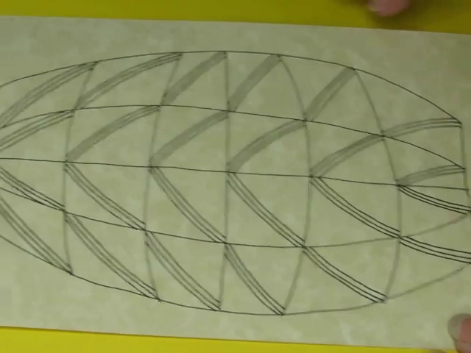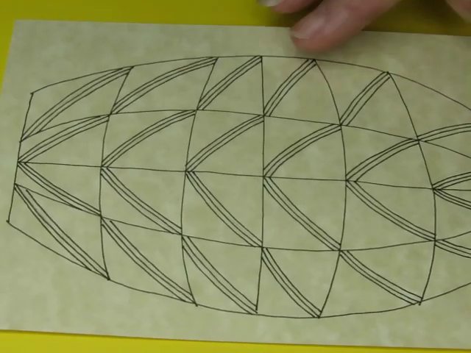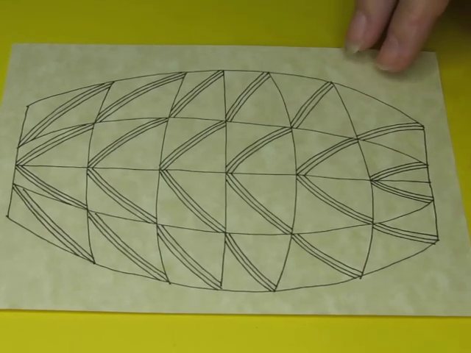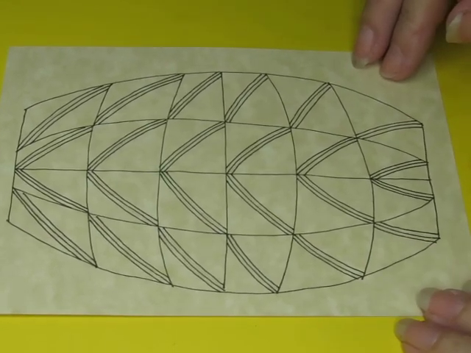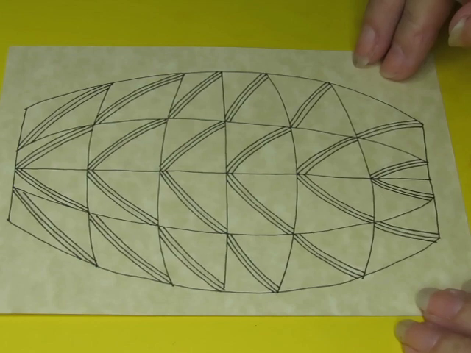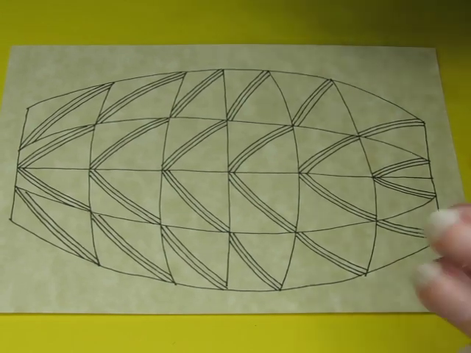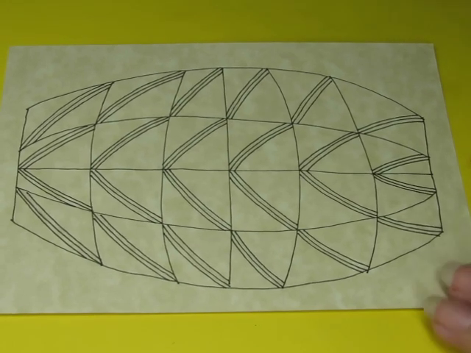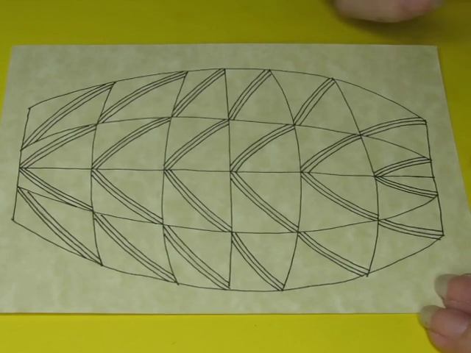That makes an interesting shape, doesn't it? See how just changing the grid just makes it look completely different? Now I need to decide which side do I want the radial part and which side do I want the petal part, or do I even want to do the petal part? That I'm not sure.